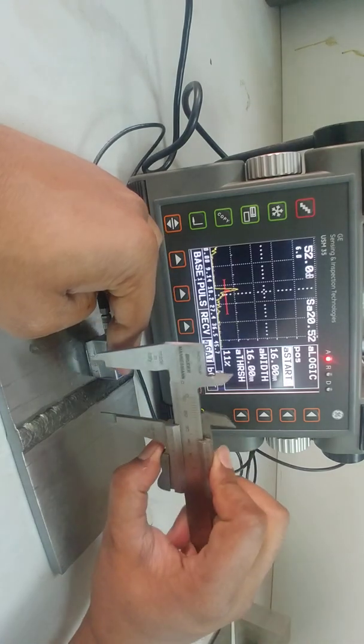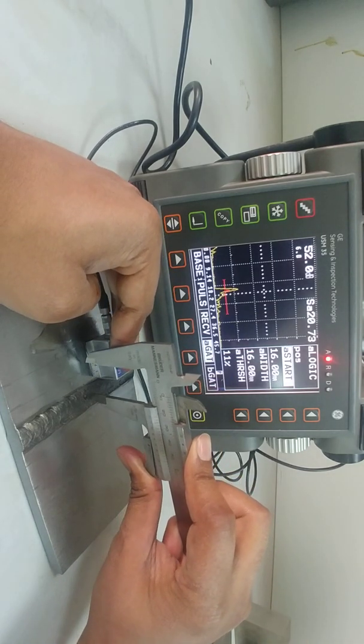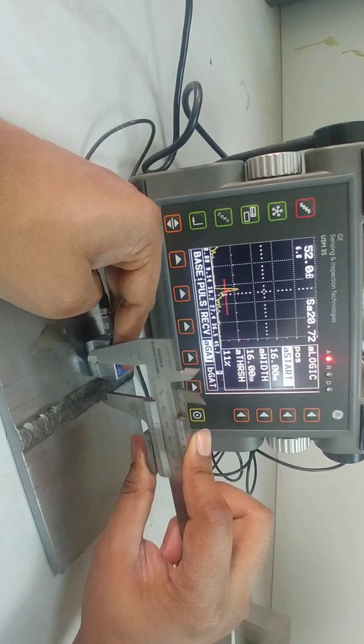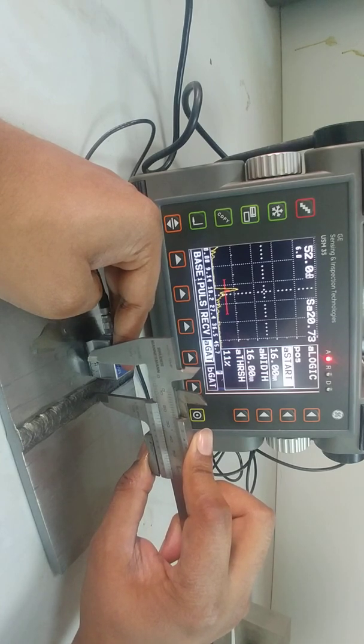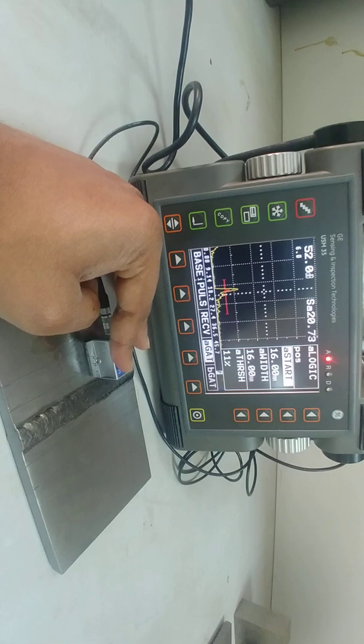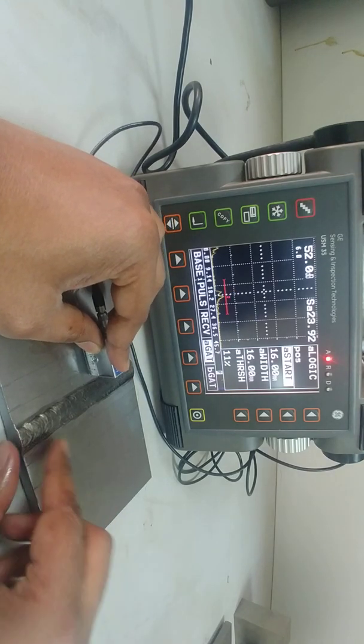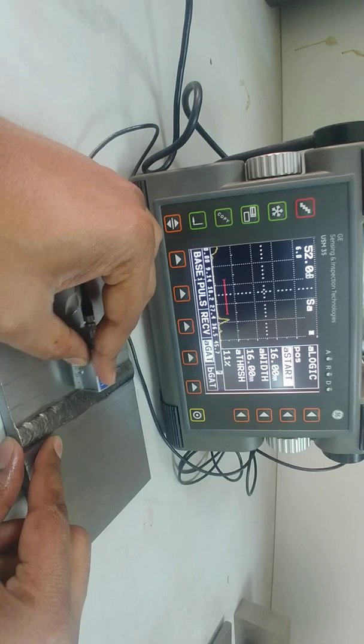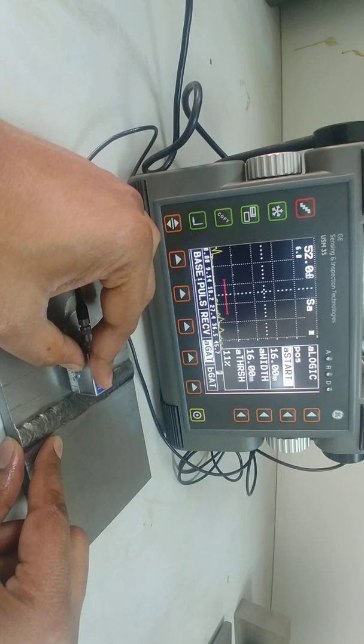And from the center axis to the index point, I'm just measuring the length. It's something like 22.2. So from index point to center point, 22.2 millimeters. Now let's go for other kind of defects. You see one more defect over here.